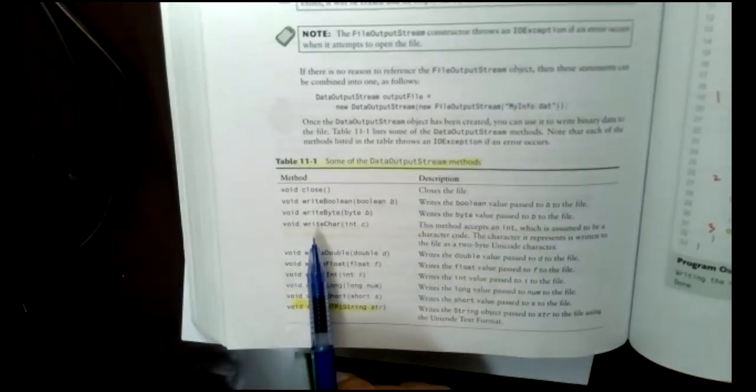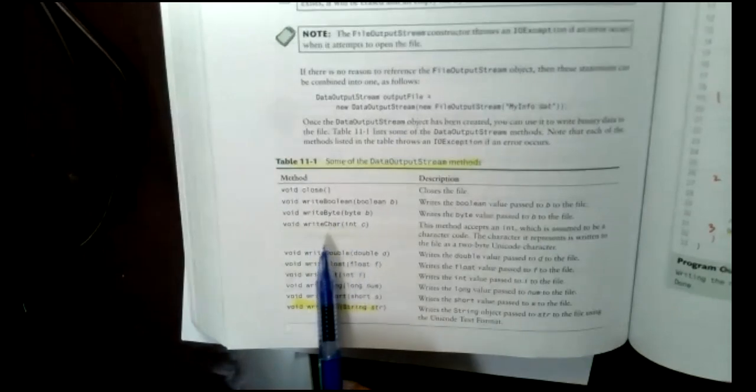When I want to write to a file, I write Boolean, write byte, write all of these. The interesting one comes in down here at the very bottom. When I want to write a string, I need this Unicode text format, this UTF, because it's got to do some funky work with strings. Because remember, string is not one of my original data types that we worked with.